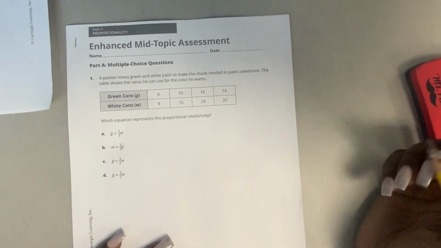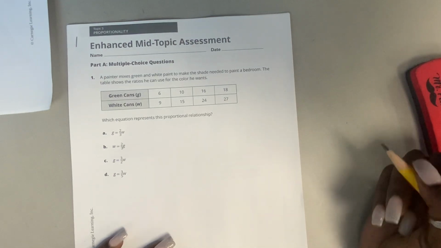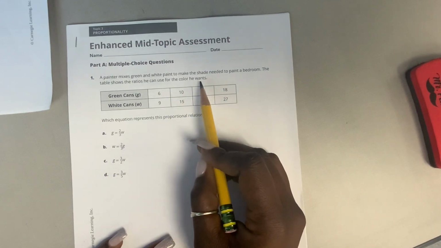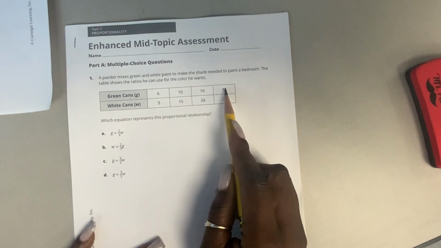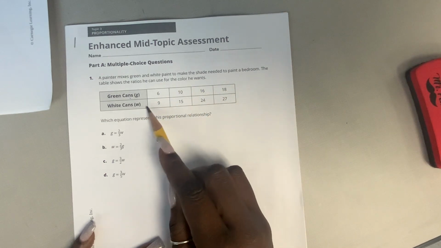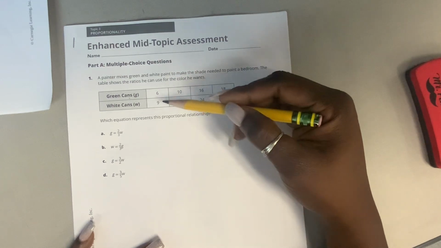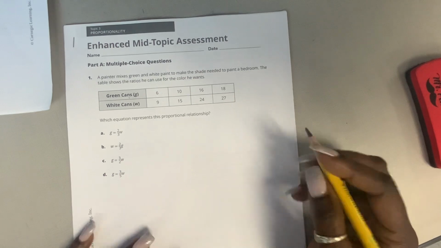So for this first problem, a painter mixes green and white paint to make the shade needed to paint a bedroom. The table shows the ratios that he can use for the color he wants. So here's our table, green cans, and they gave us those values, and then here are white cans, and they gave us those values. So they're saying for every 6 cans of green, you need 9 cans of white. The question says, which equation represents this proportion?